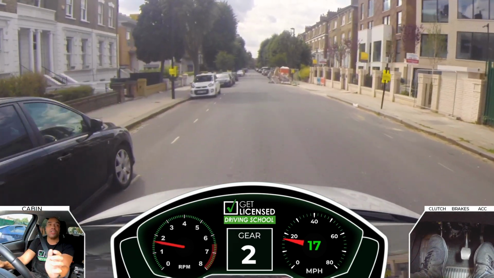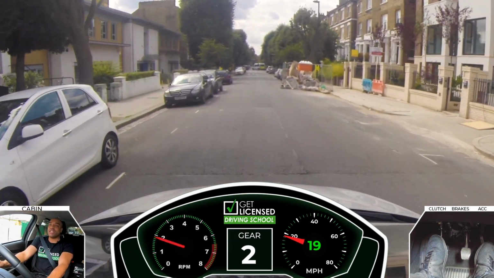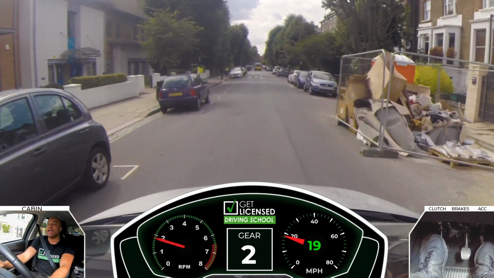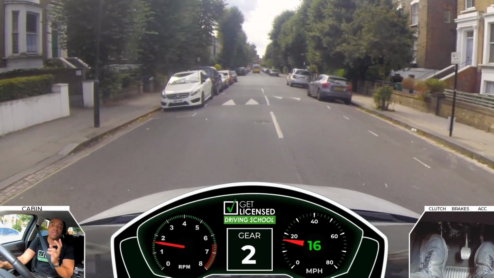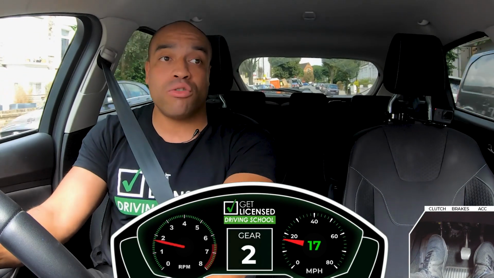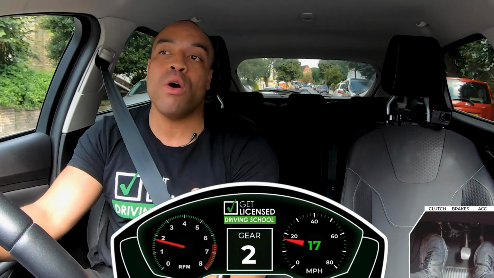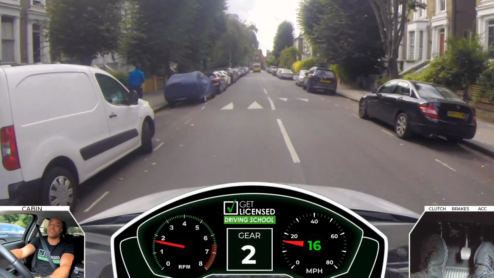Now I can speed up slightly because I can travel slightly further to the center of the road. I'm doing 20 miles an hour here. I haven't got great visibility on the pavements coming up, but I'm further away from the pavements so I can go a little bit faster. If I were to drive closer to the pavements, I would definitely want to lower my speed. I can see all the way down to the end of this road, and that's the key.